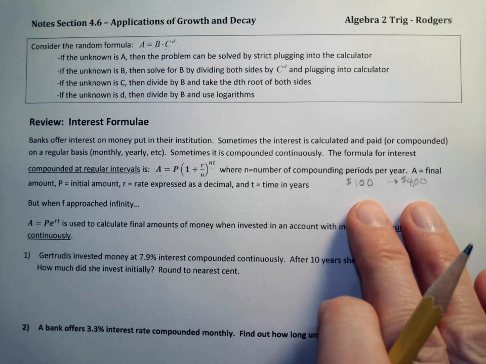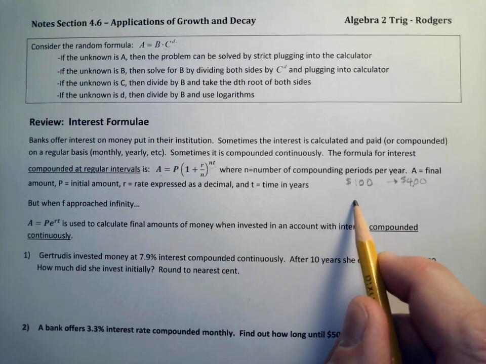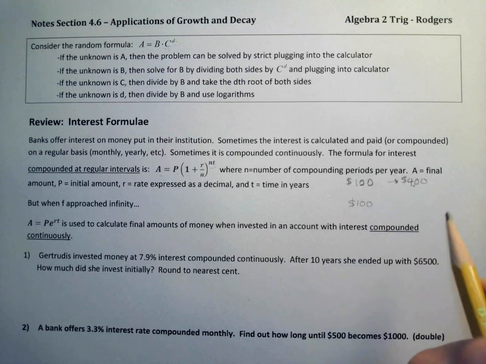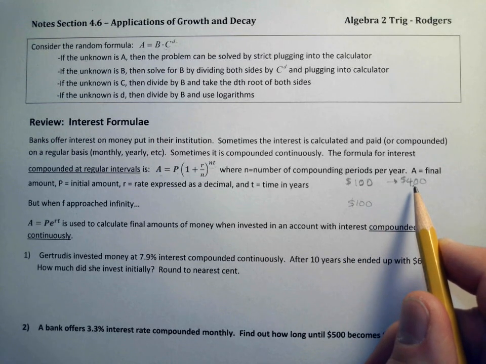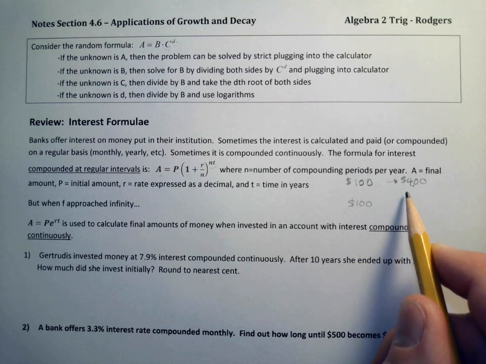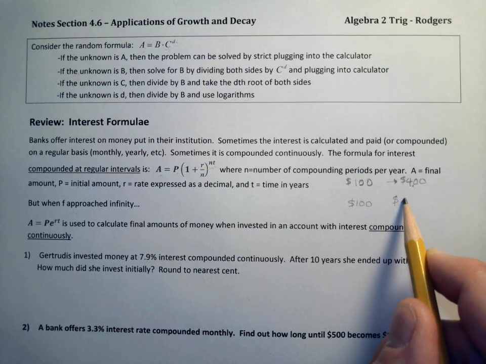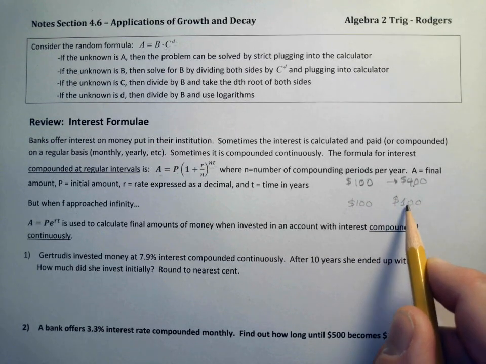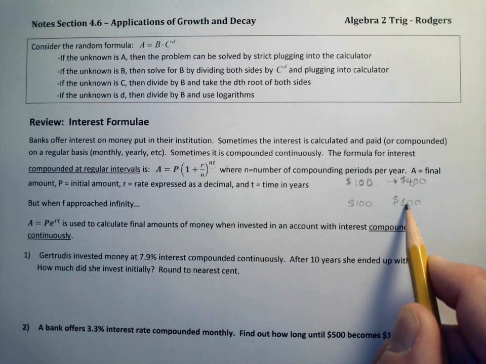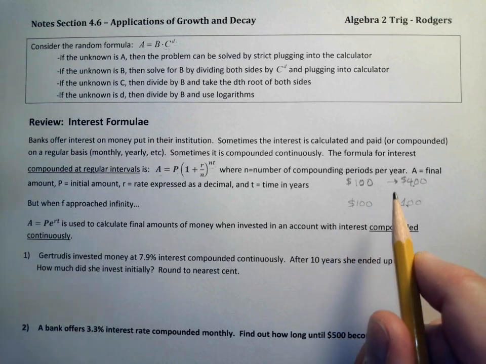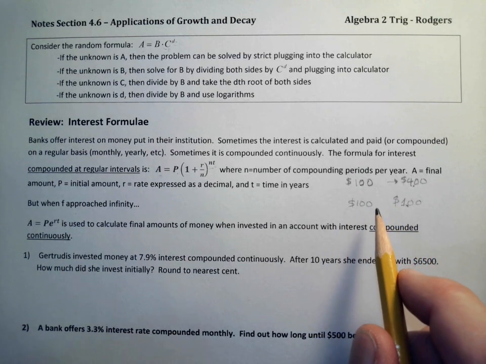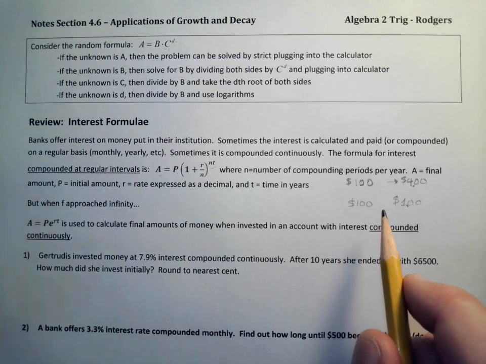So if I did it quarterly, so I put $100 into my account, at the end of the first quarter, they won't put $400 in. They'll put something more like $1 in. So if it's more frequent, the compounding is more frequent, of course, they put less money in, and it's all calculated based on the interest rate and how long the compounding period is.